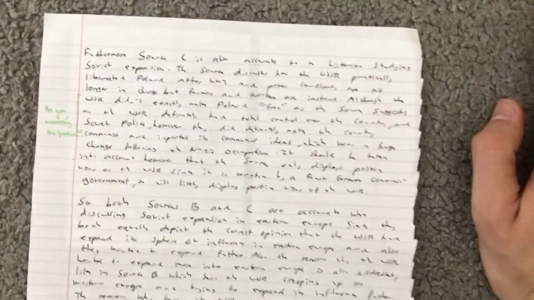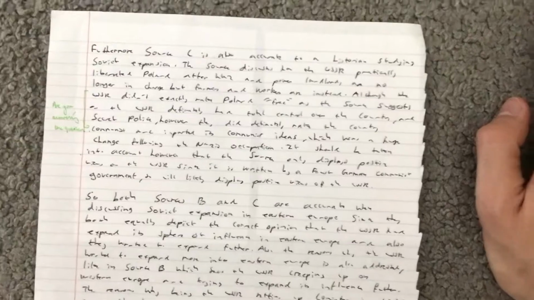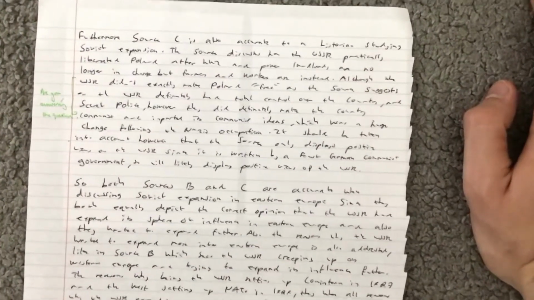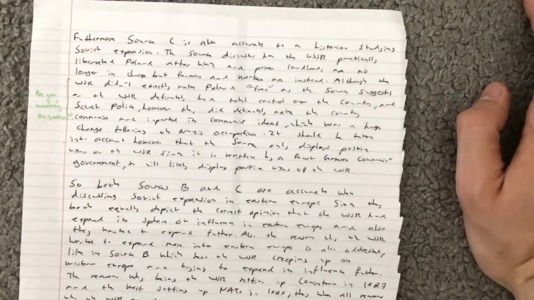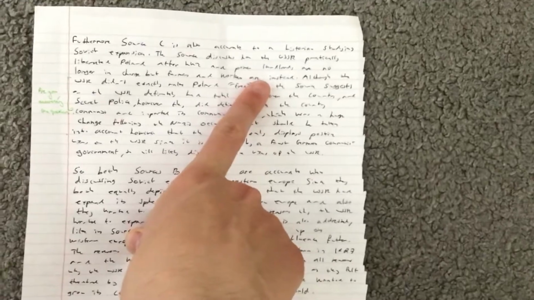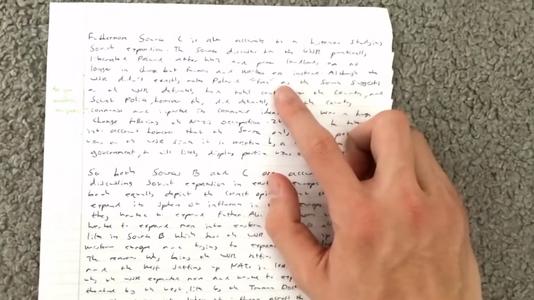Furthermore, now addressing source C, it is also accurate to historians studying Soviet expansionism. The source discusses how the USSR practically liberated Poland after World War II, and powerful landlords are no longer in charge, but farmers and workers are instead. I mean, this is actually a very good point that some students would not think about, I think, because at the end of the day, the source is still correct. The Soviet Union did give the power from the landlords to the workers. I mean, that's just communism.